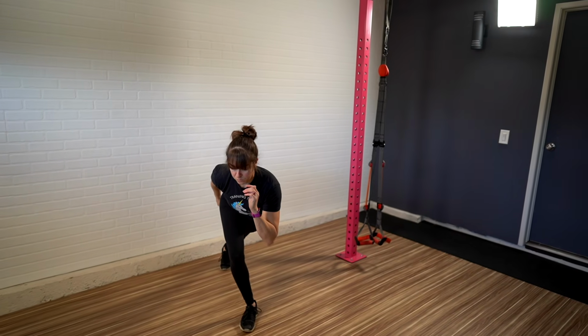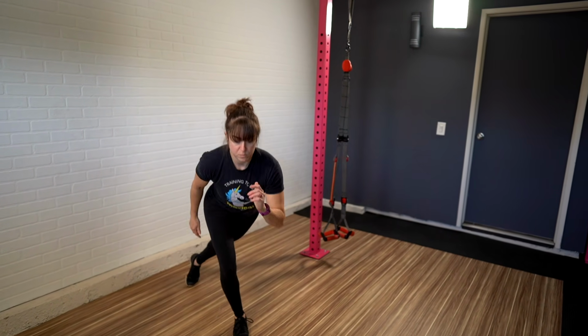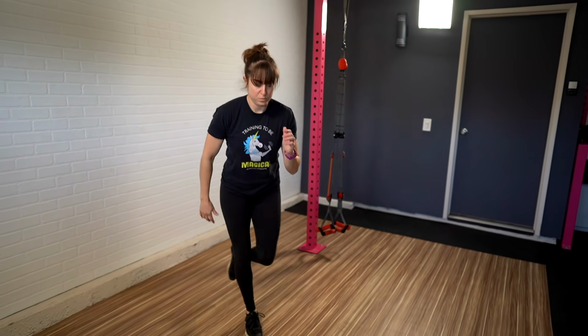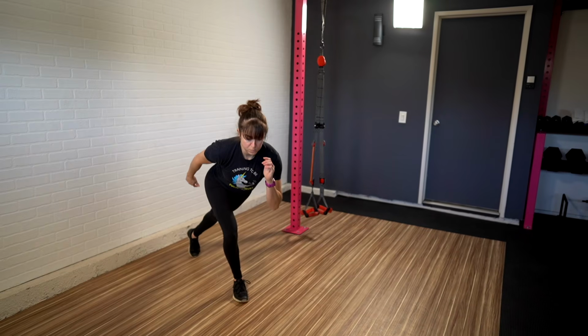With this move, focus on crossing the leg behind as you hinge at the hips to push your butt back. You want to pop the hip to the side so that as you stand up, you're not only extending your hip using your glute, but also then pushing the pelvis level using that glute medius.